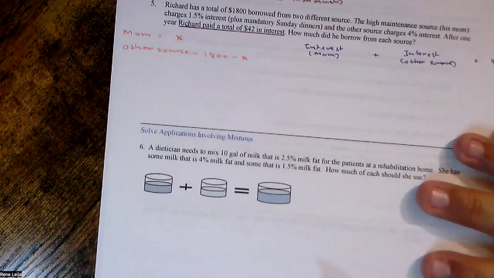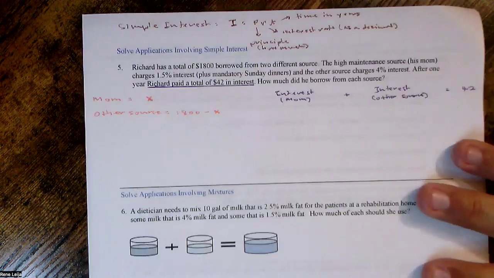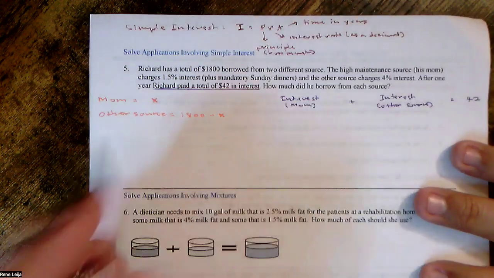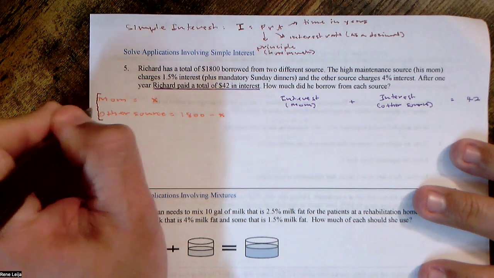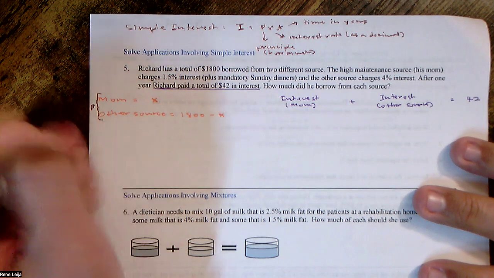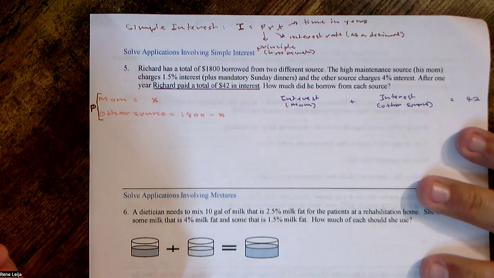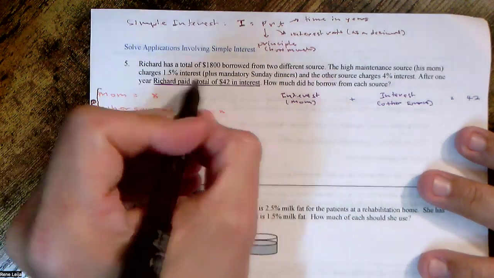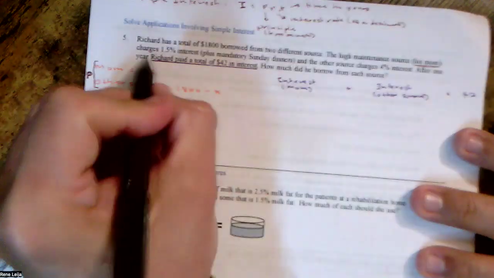Now, do we have something to plug in for the principal? We do. That's this part, P. Okay, this is the principal. Now, we have the rate. We have mom's rate.